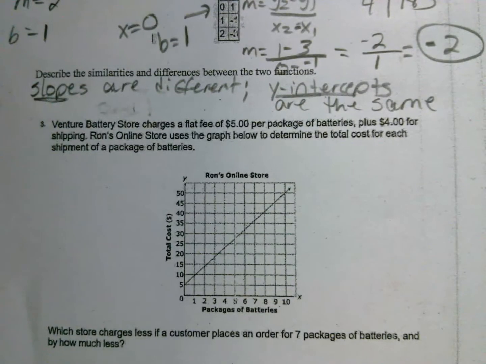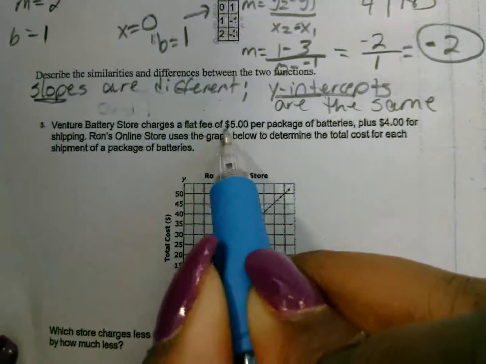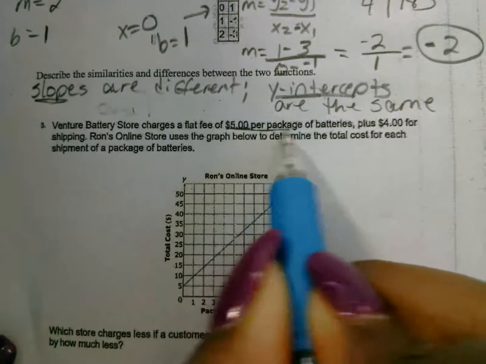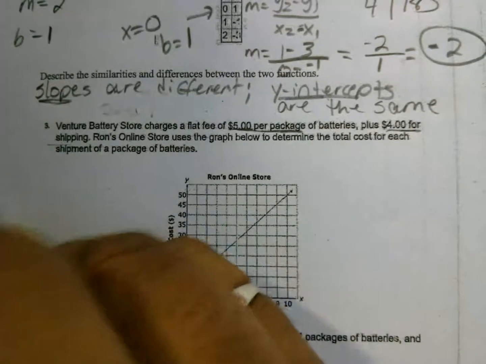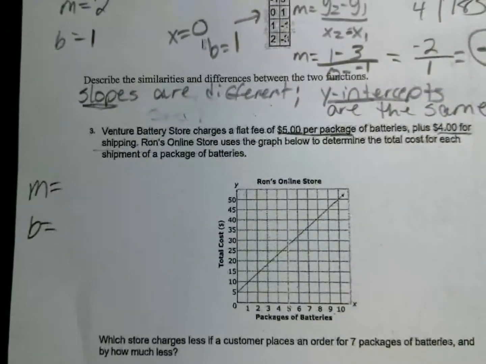Okay, it says Venture Battery Store charges a flat fee of $5 per package and $4 for shipping. Which one of those numbers do you think is M and which one do you think is B? Please don't be so confused about the wording, okay? Really try to understand the wording there because it's easy to get this one wrong.